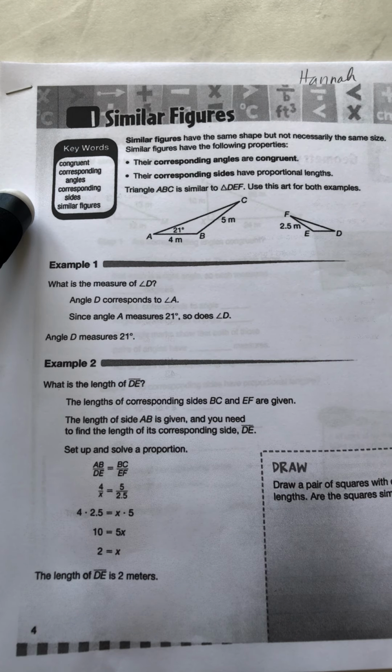Similar figures have the following properties. You probably learned the difference between congruent and similar figures in the past. Congruent means they're the exact same: the exact same shape, the exact same size, and the exact same size angles and sides, whereas similar figures are the same shape, but either enlarged or made smaller.